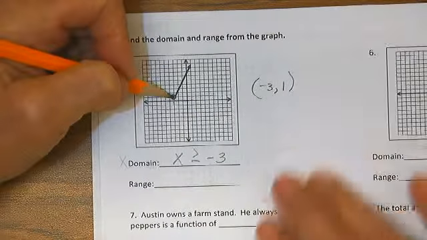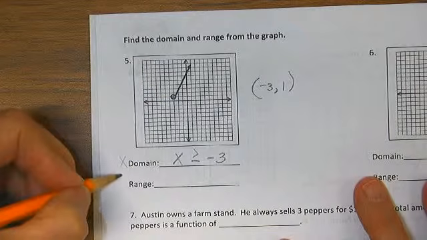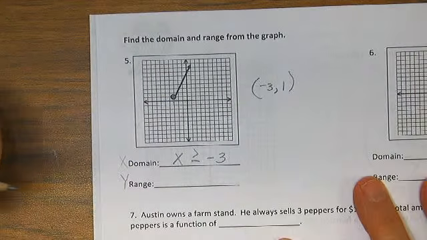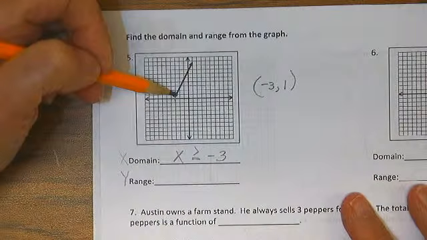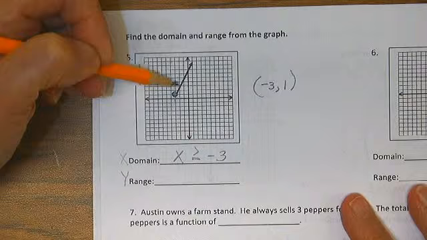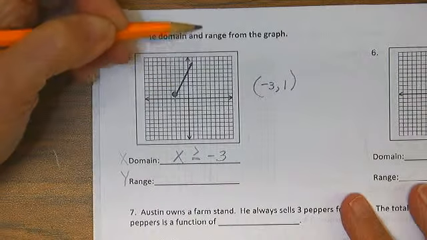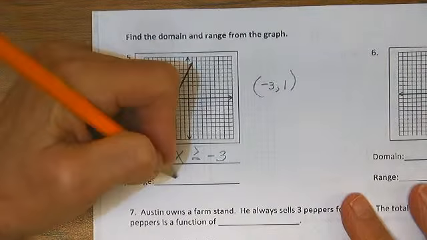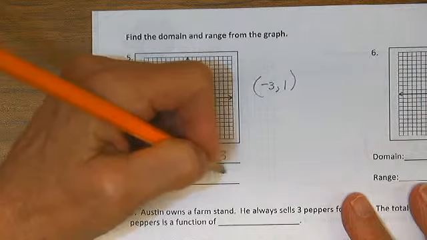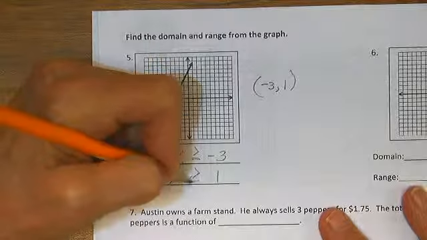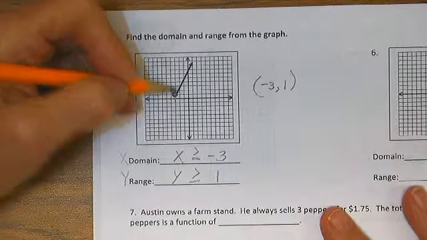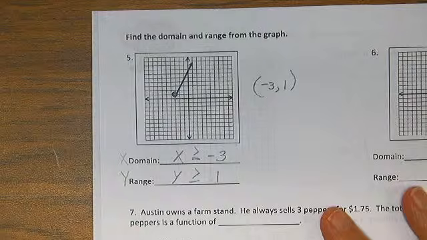Now my range is all my possible values of output, all my possible y values. Y begins at 1. It can get bigger and bigger forever. Y must be greater than 1. Can y be equal to 1? Yes, it can. That's what the solid dot means. That's the end of problem 5.